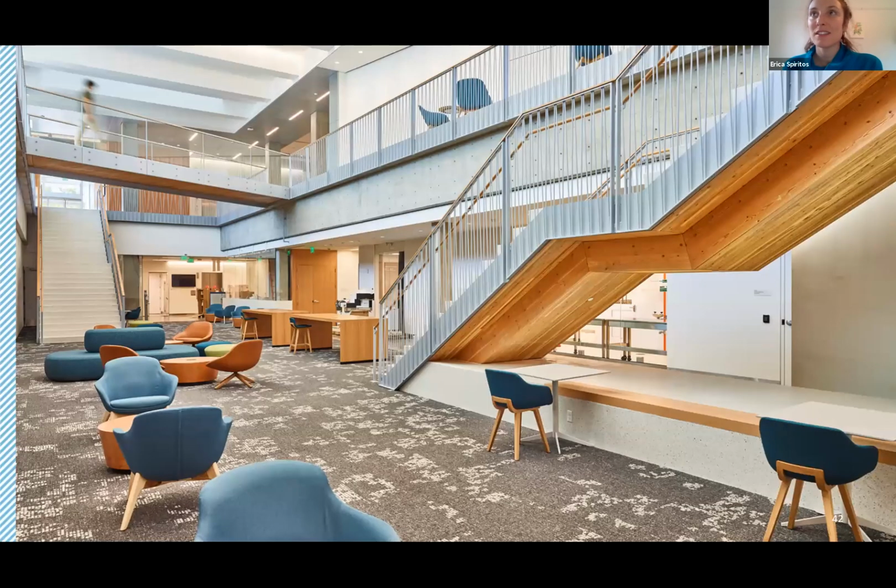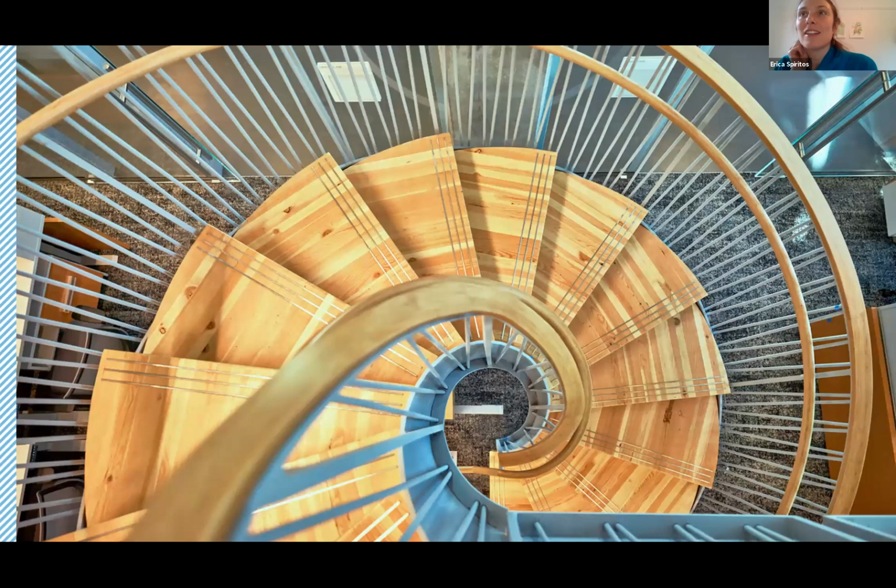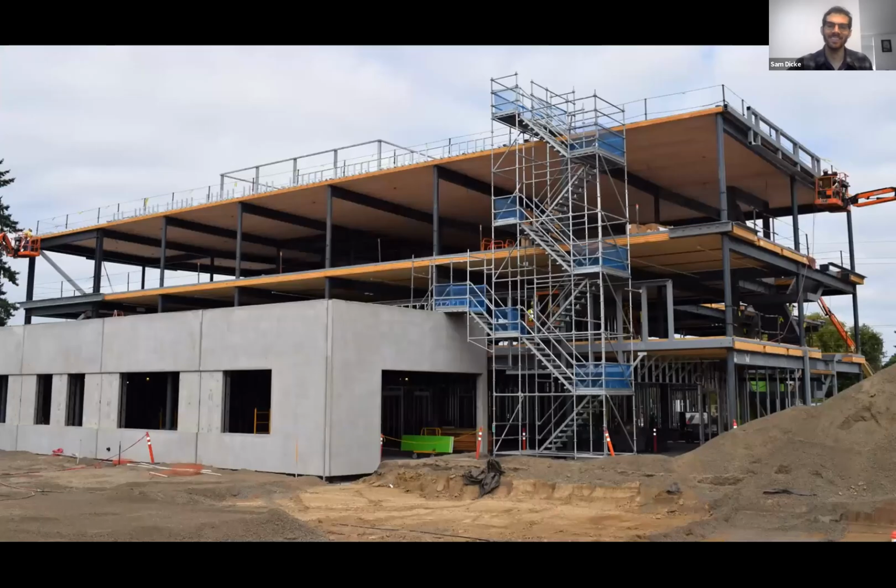Next slide. And maybe Sam will just kind of run through these quickly. Timber stair system here. These are feature stairs at the University of Oregon. We built 12 of these stairs. Some of them are even spiral staircases. There you go. So lots of opportunity there.